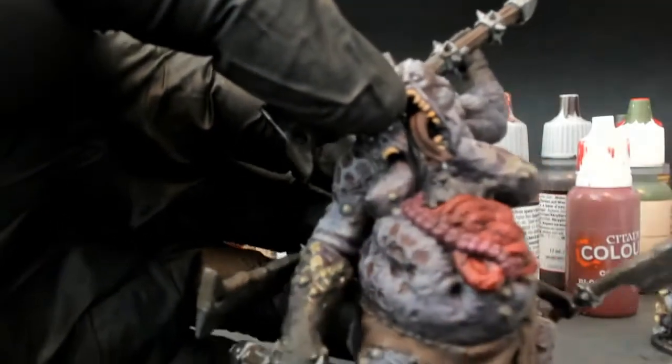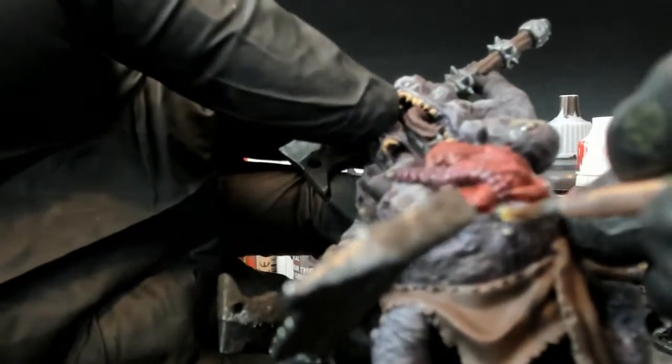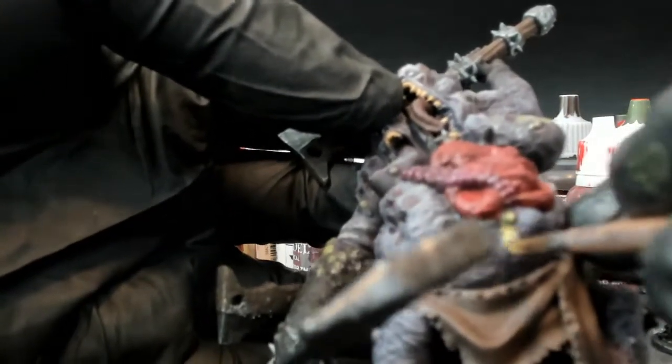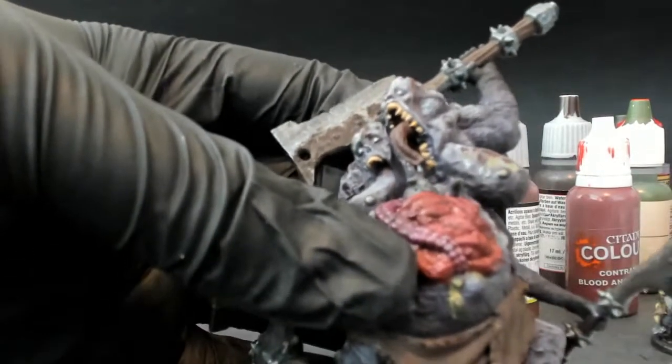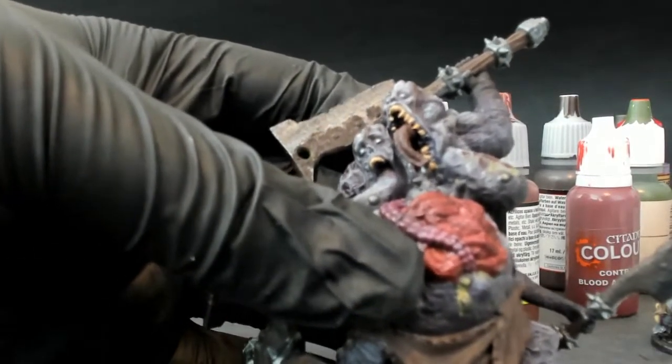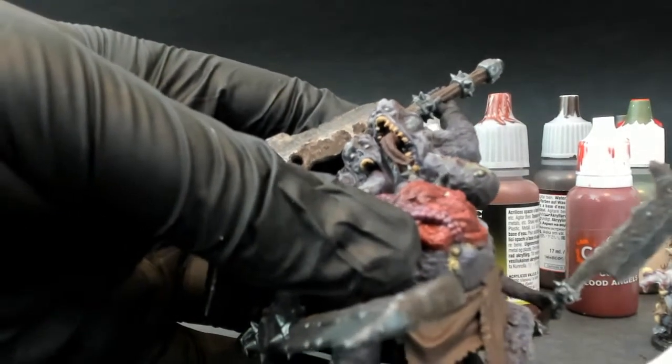This, we're just going to drag that down, get some slime trails going here. Maybe throw some of this in here. Nope, that's on my finger.